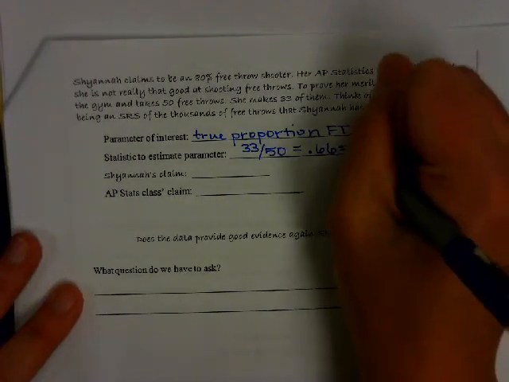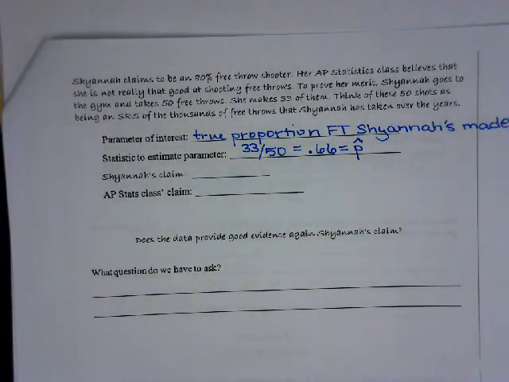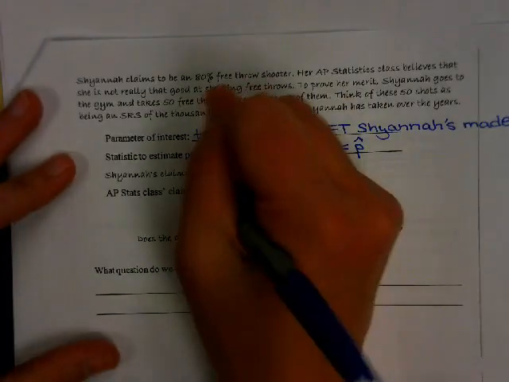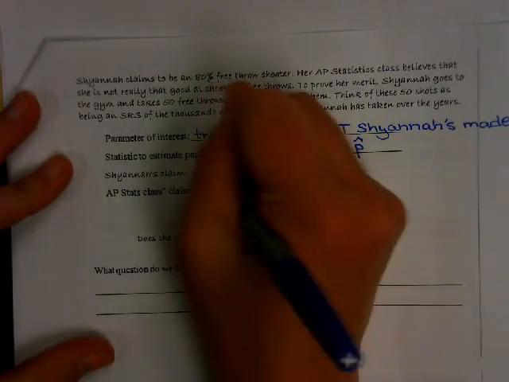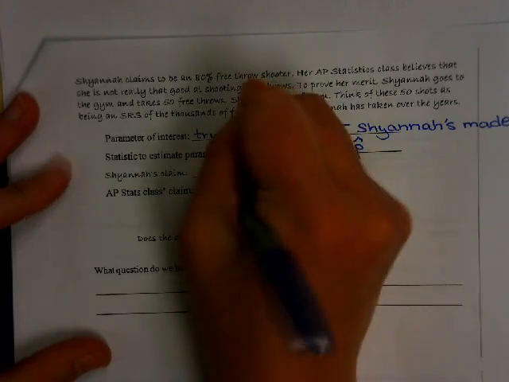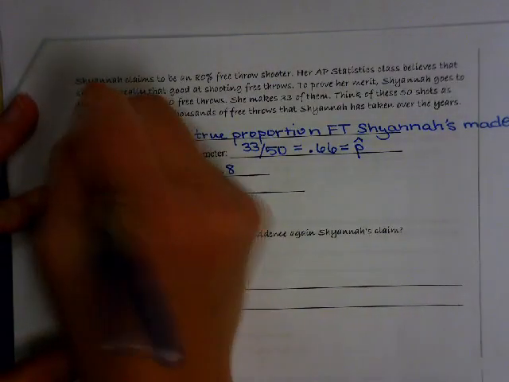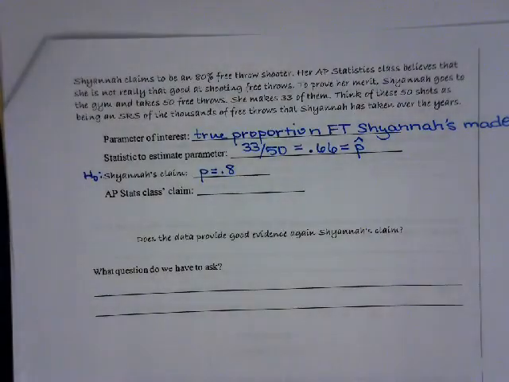Anna, what was Cheyenne's claim? 80%, and that really is our null hypothesis. And then the AP statistics class claim was what, Anna?